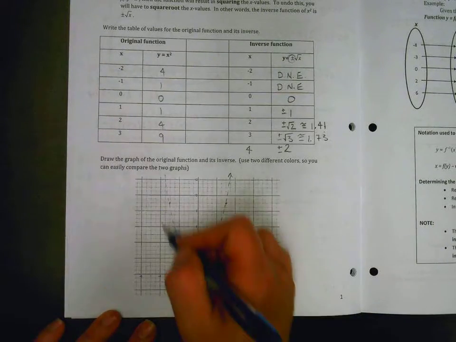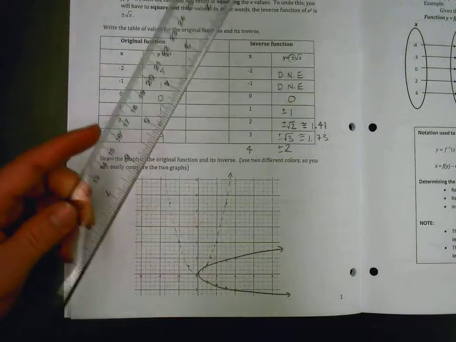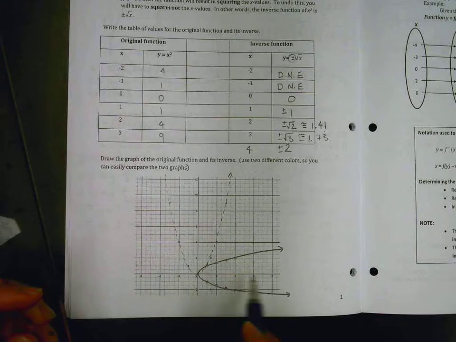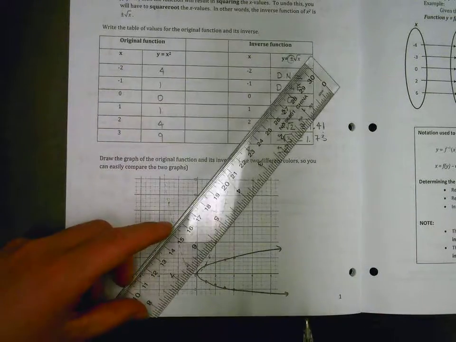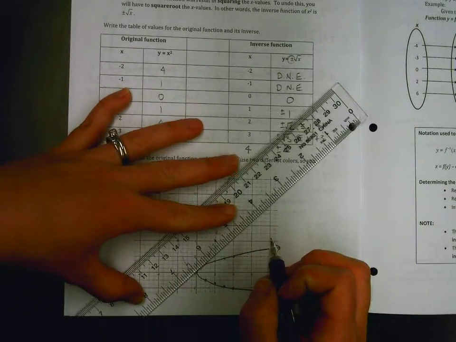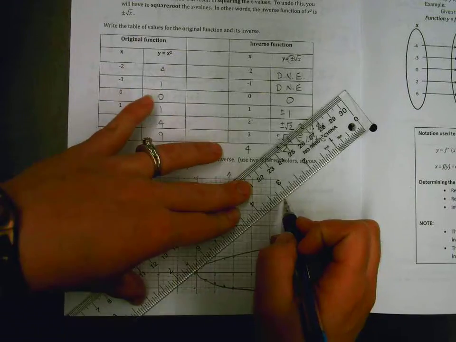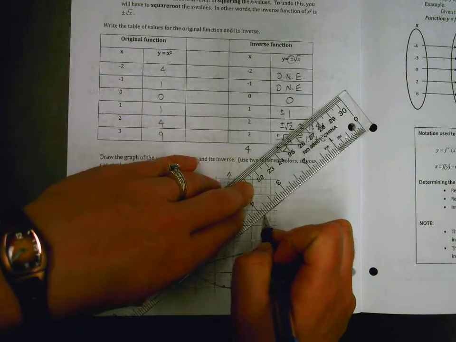So one unique thing about inverse functions, imagine this is actually a reflection of one another. And obviously it's not being the y-axis or the x-axis. We actually have a reflection. I'm going to draw the line y equals x.